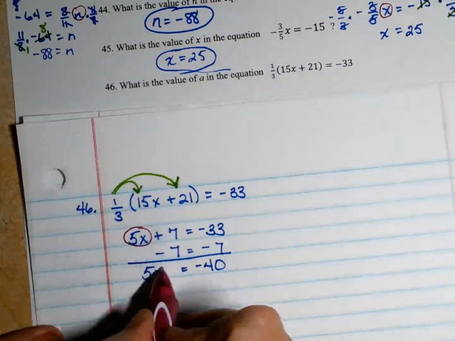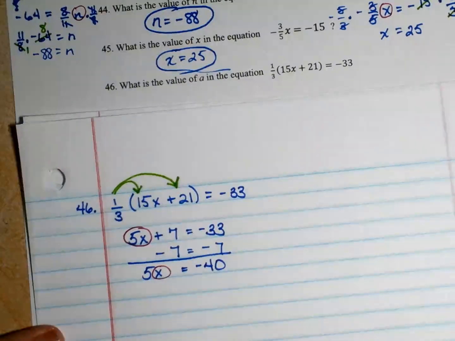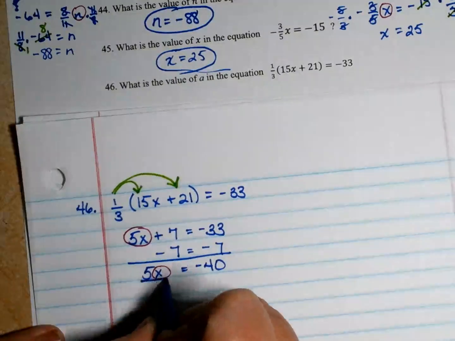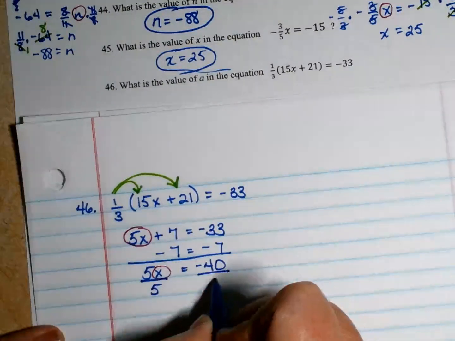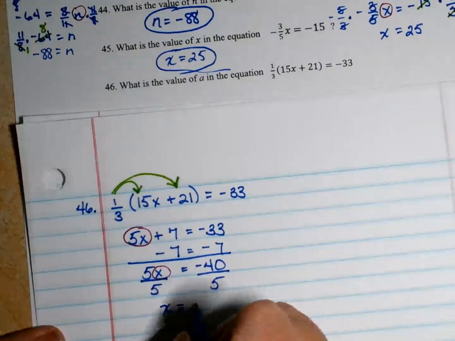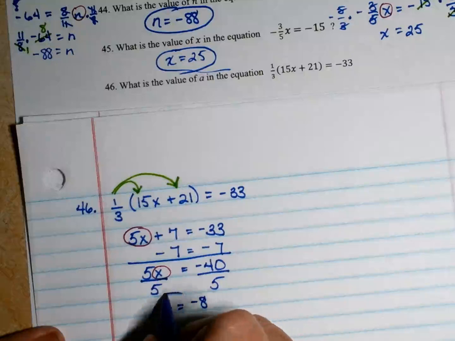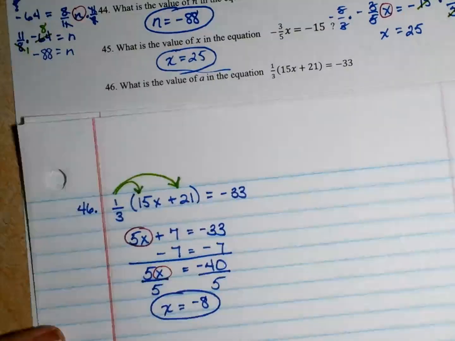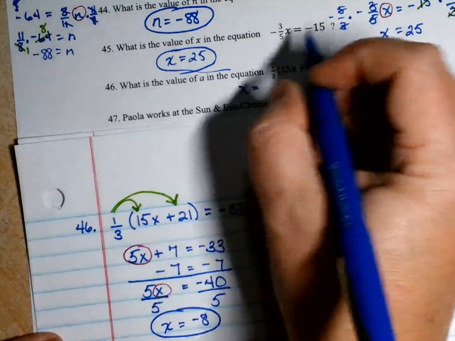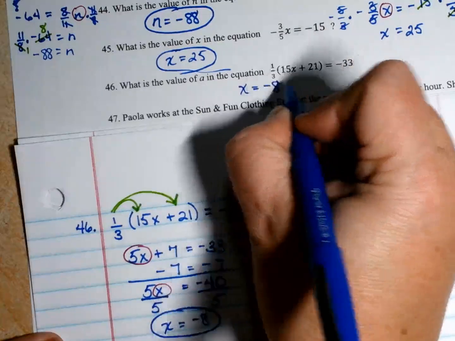Now I need to get this x by itself. So to get that x by itself, because this is 5 times x, I have to divide by 5. So I'm left with x equals negative 8. Okay? x equals negative 8.